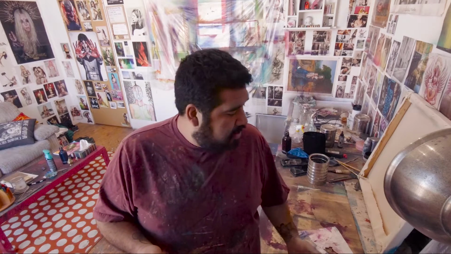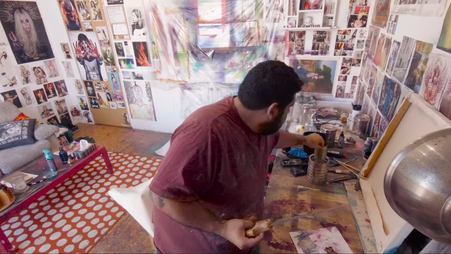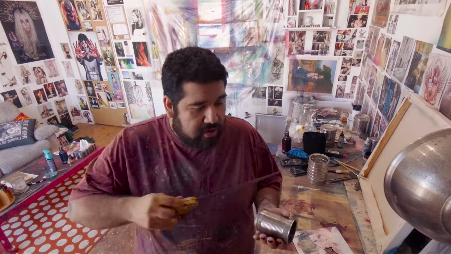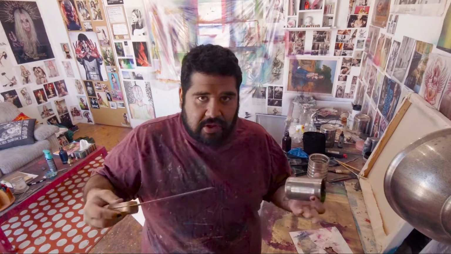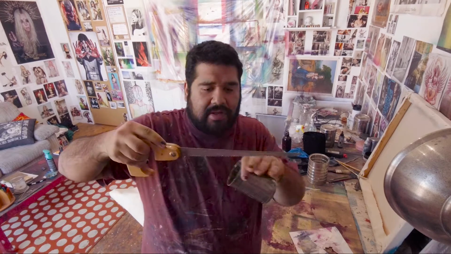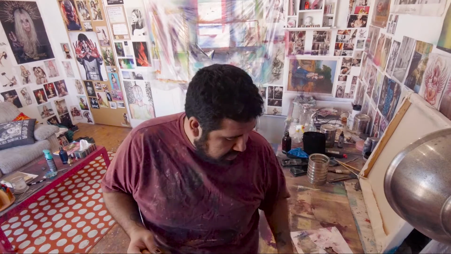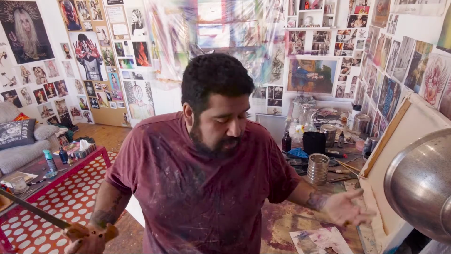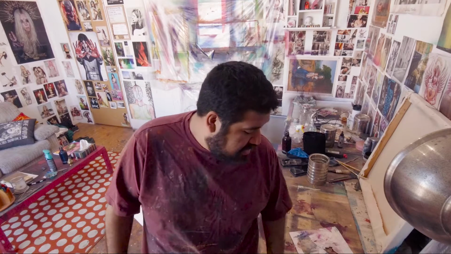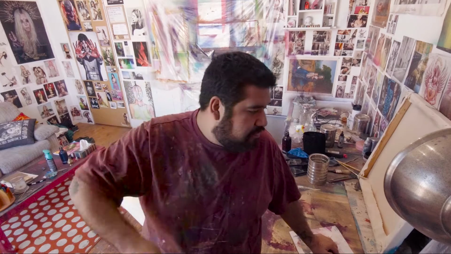But if you wanted to create, let's say we put a lot of gesso on, and then we want to create grooves in the gesso on the painting. Well, you could use something like a saw and just drag it along. You could use something like a tin can and kind of roll it across. It's just limitless. You can do so many things, right? So yeah, there's tons of different things you can do.